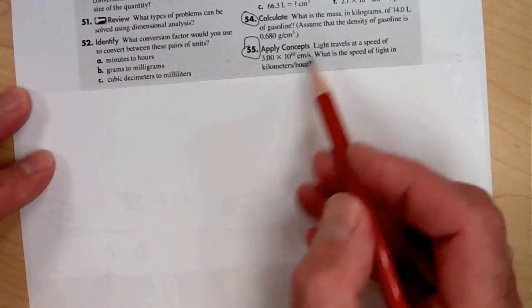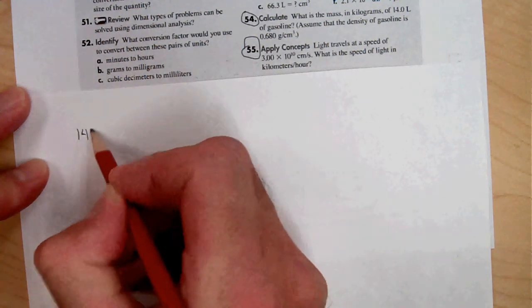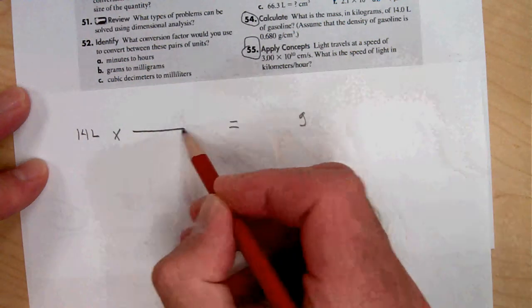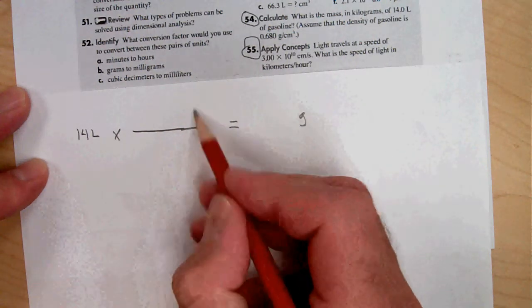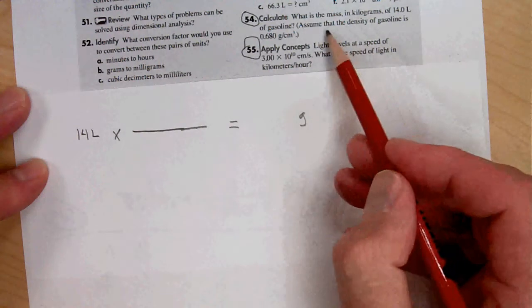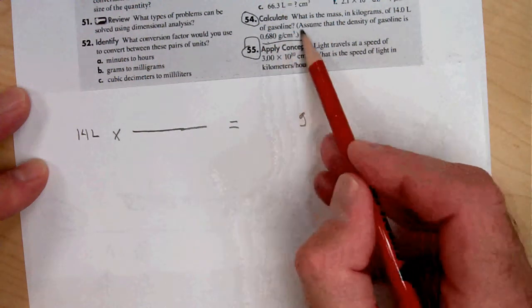What is the mass in kilograms of 14 liters of gasoline? You're given 14 liters of gasoline, and you're asked to change that into grams of gasoline. Should be pretty easy if we know what's the relationship between grams and liters. It tells us there that the relationship is right here: 0.680 grams per cubic centimeter.